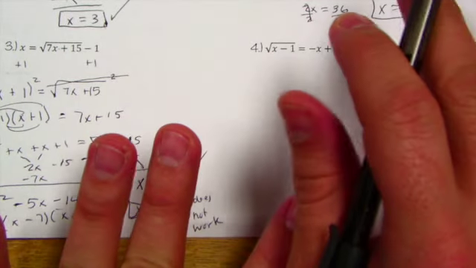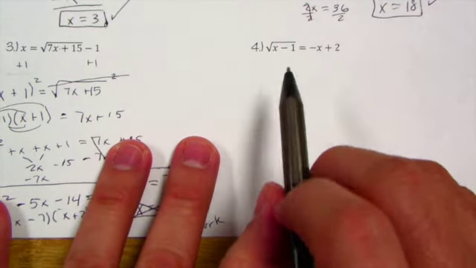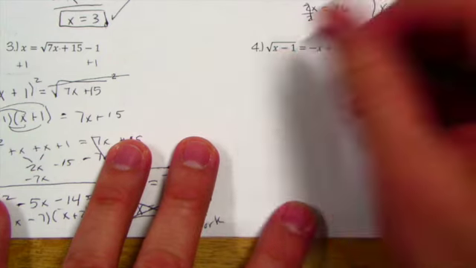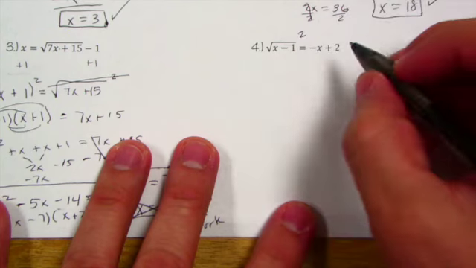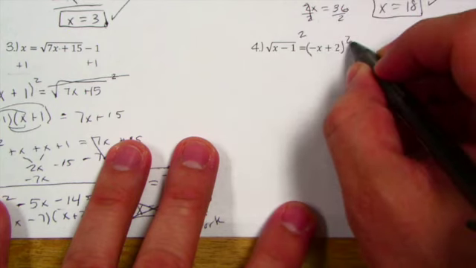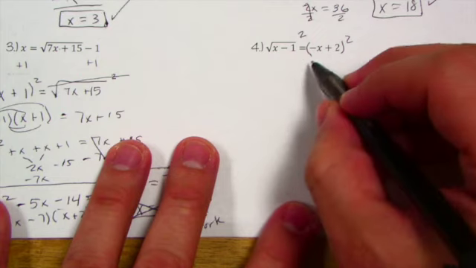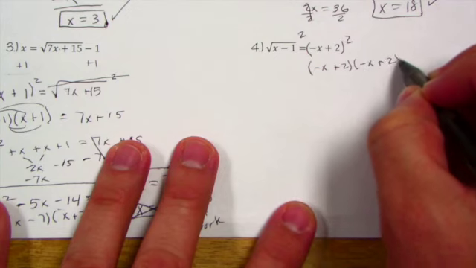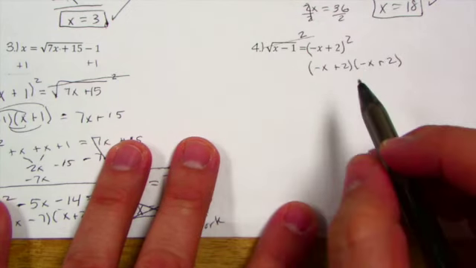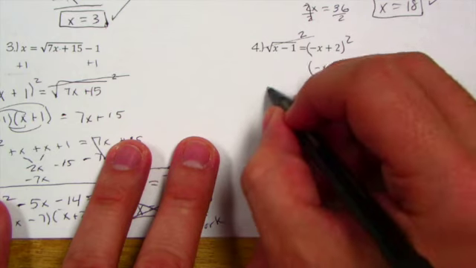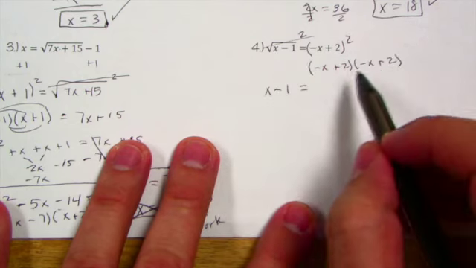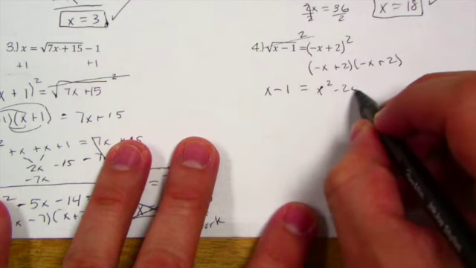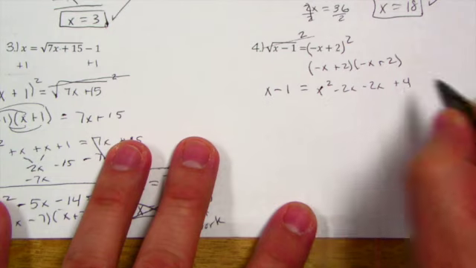So number 4, we'll try the exact same thing. Now in this case, the radical is already isolated, so I don't need to move anything. I just simply, because this is a square root, need to square both sides. Now, don't forget, this is in parentheses squared. And what that means is there's 2 of them, so negative x plus 2 twice. This will get rid of the radical, leaving you with just x minus 1 equals, I'm going to multiply this out. I get x squared, negative 2x plus 4.